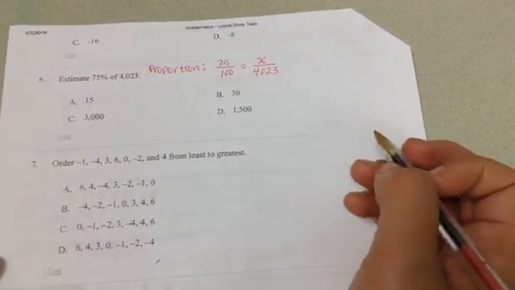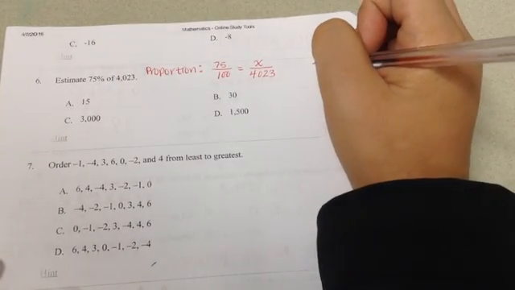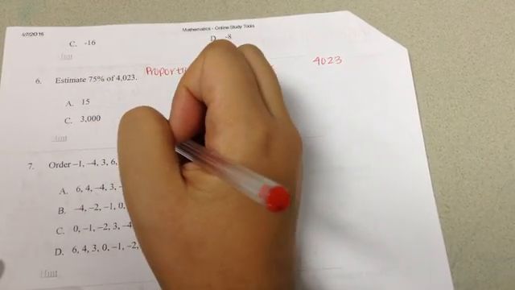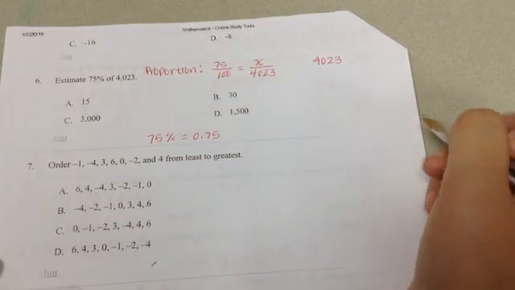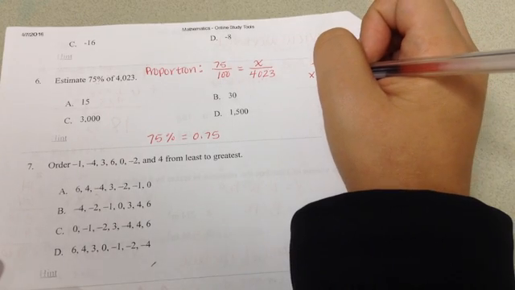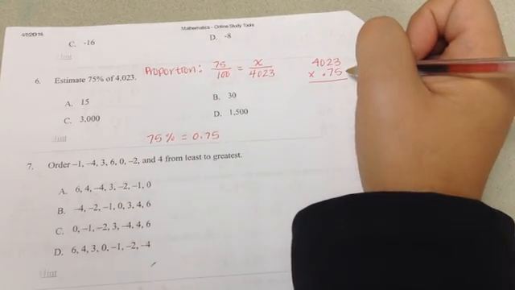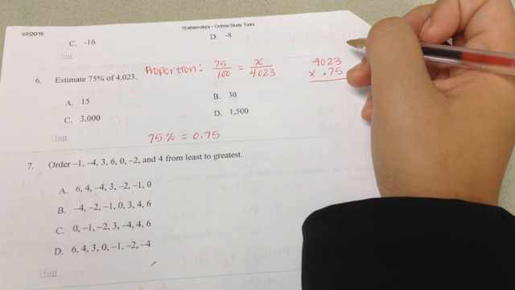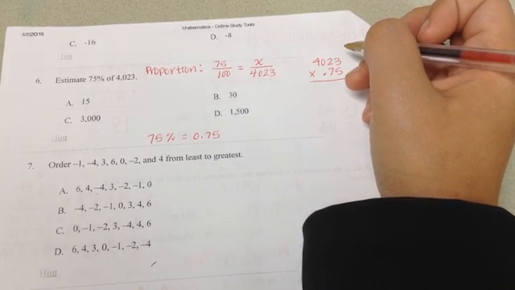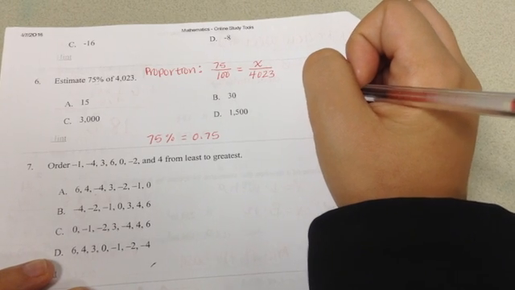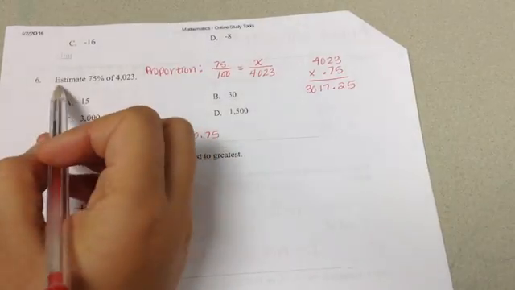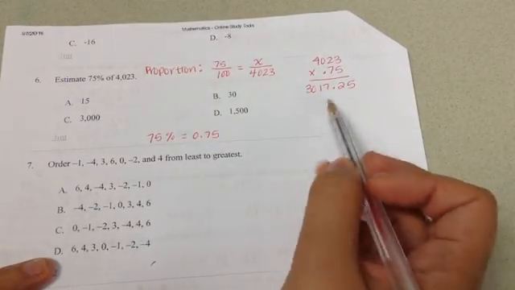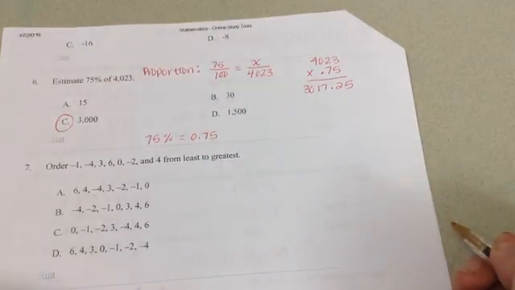The other way that I can do it is by simply multiplying 4,023 by, if I turn 75% into a decimal, that's going to be 0.75. Okay, so I just multiply by 0.75. So 4,023 times 0.75, that's going to give me 3,017.25. Now here it says estimate, so that means this is going to be closest to 3,000.